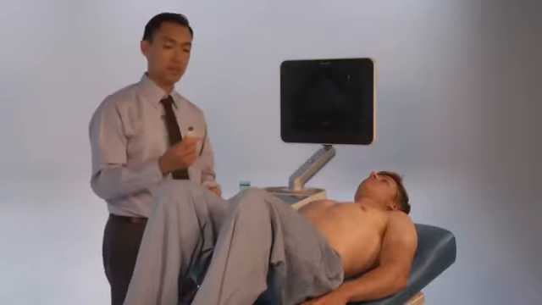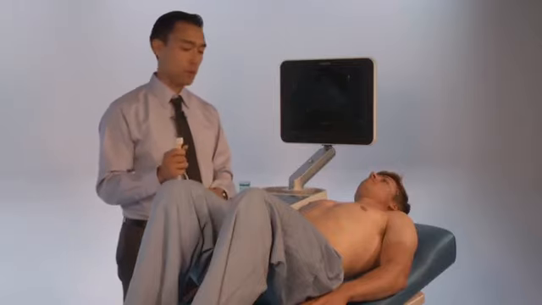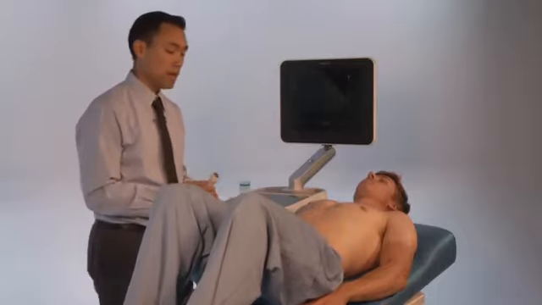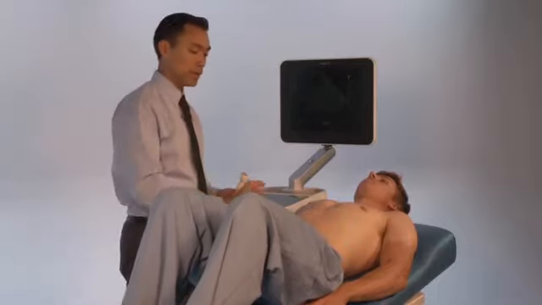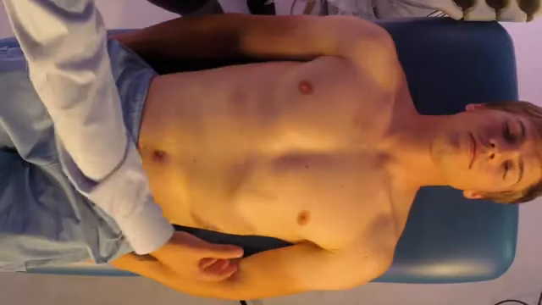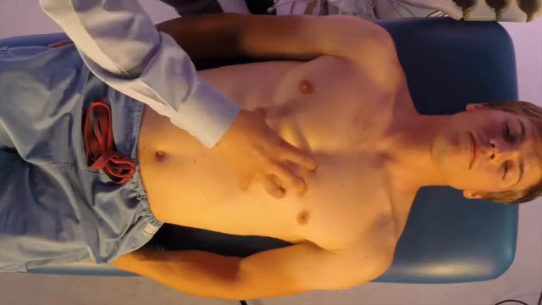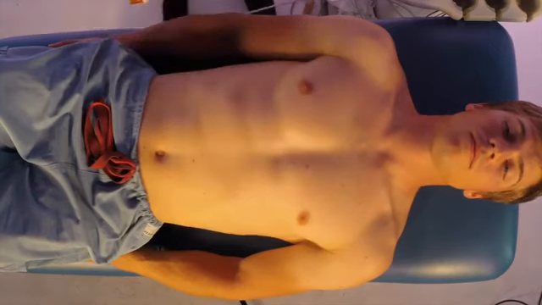So here we're going to use the phased array probe. The patient is going to be in a supine position because it's in a trauma setting, so they're usually lying flat. You're going to assess the right upper quadrant, the left upper quadrant, the pelvis, and then you're going to assess the heart and then the lungs. And we'll go through it in that order.